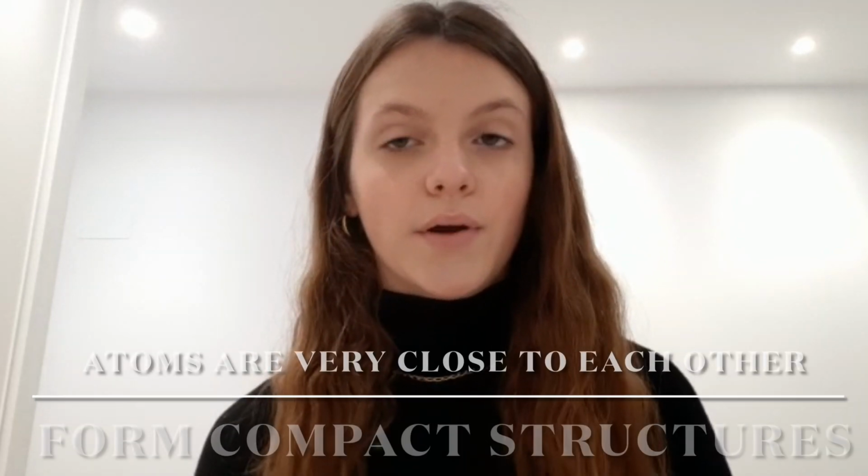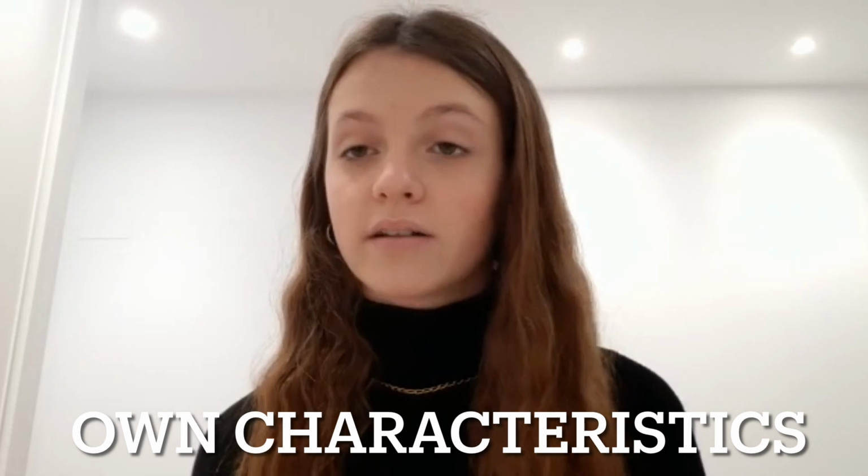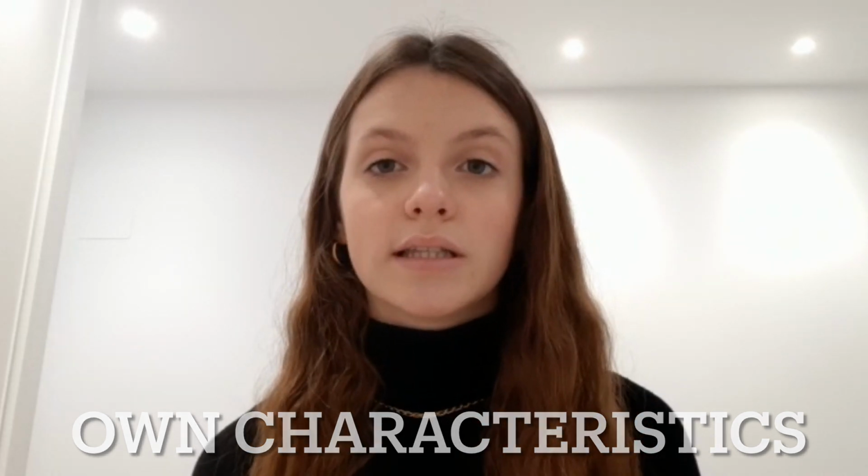The metallic bond is very different from the two types of bond that we have seen so far, the covalent bond and the ionic bond. In metallic compounds, the atoms are very close to each other and form compact structures. In addition, they have their own characteristics, among which the high electrical conductivity stands out.